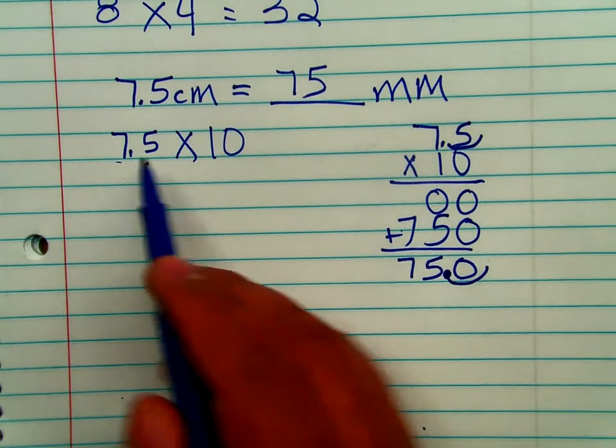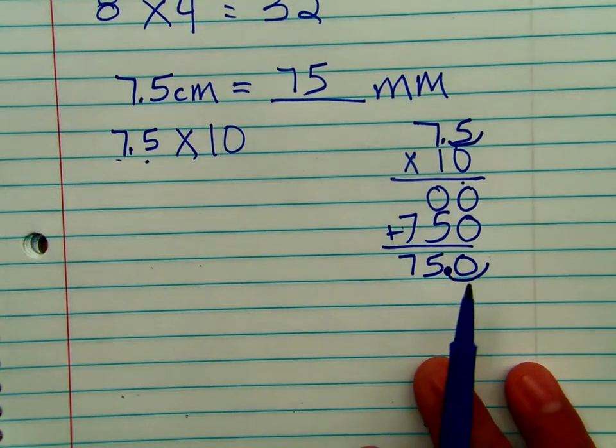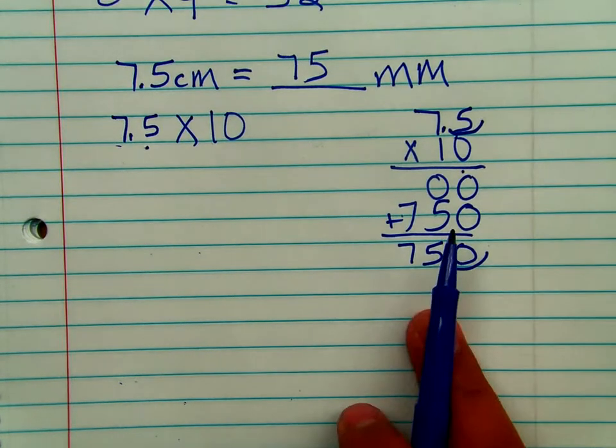Got it? Alright, so if you follow this pattern, you should be okay. Just remember, when you see a decimal, go ahead and multiply it out, straight out by what it is you're converting to. And don't forget to put the decimal place back at the bottom.